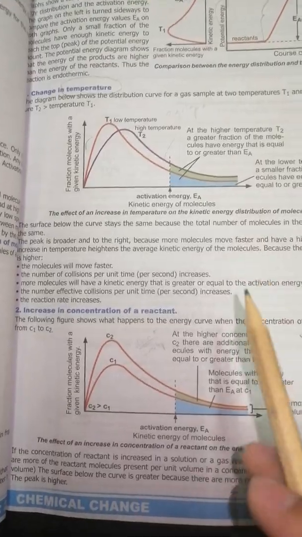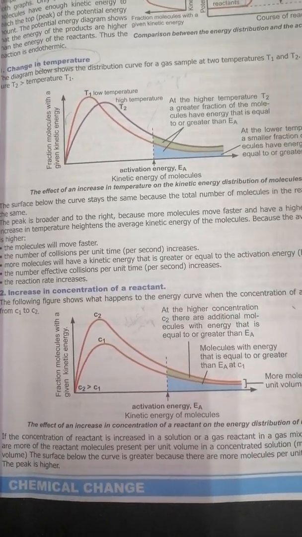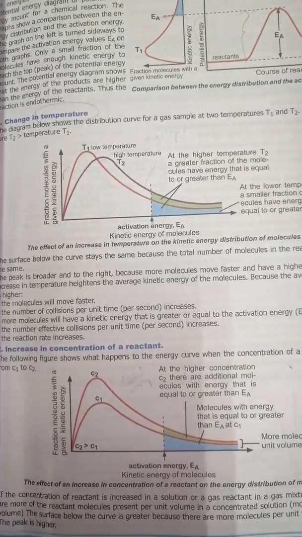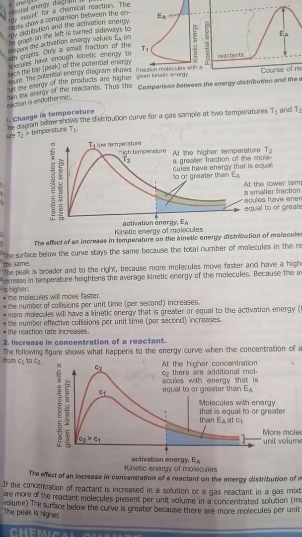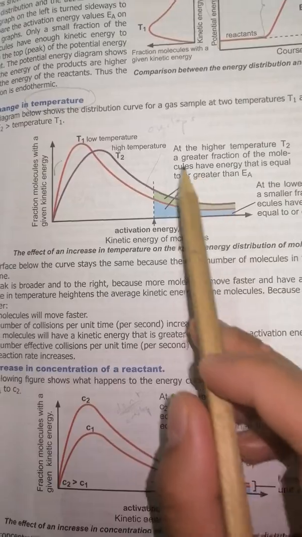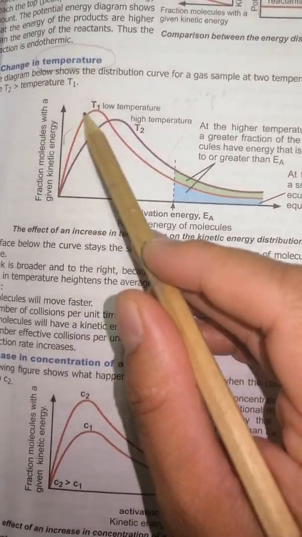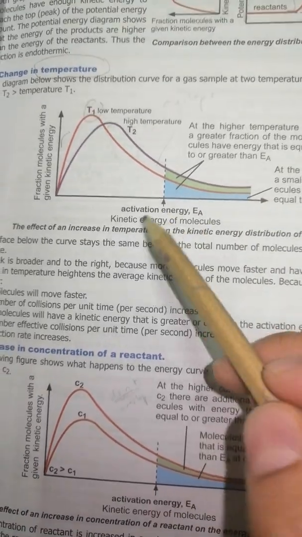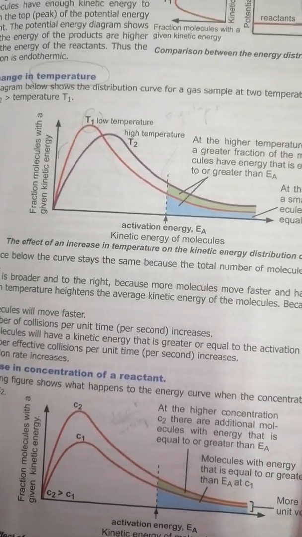Now, if we look at this graph, which is showing us the original graph for normal temperature, and the difference in how the graph will be if you increase the temperature, this is what you're going to get here. The red graph, which is showing T1, is the original graph, which is the graph when you were just using normal temperature.